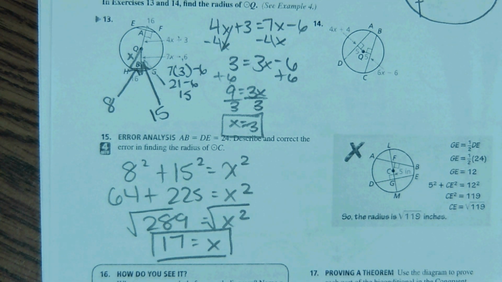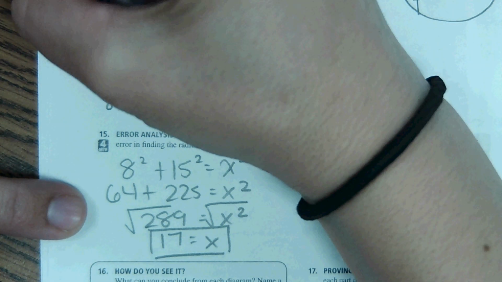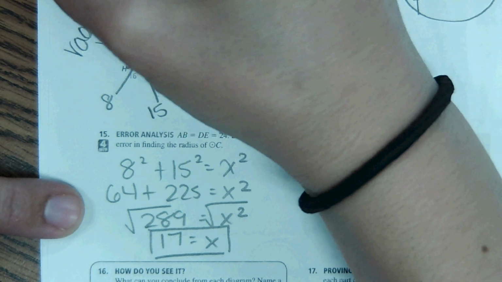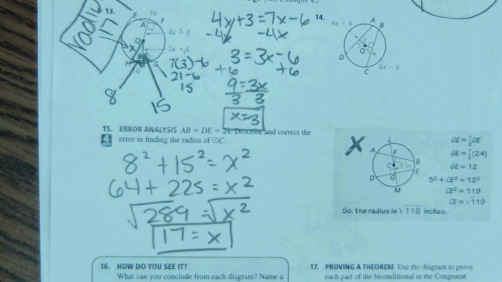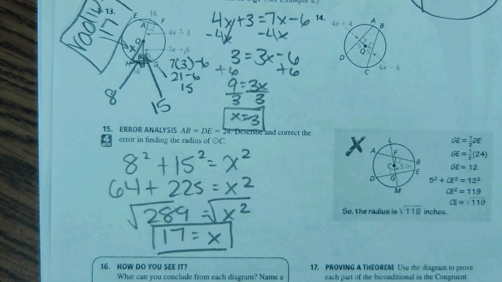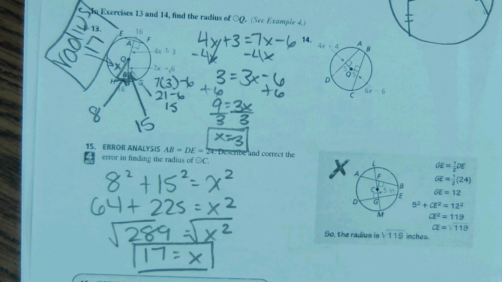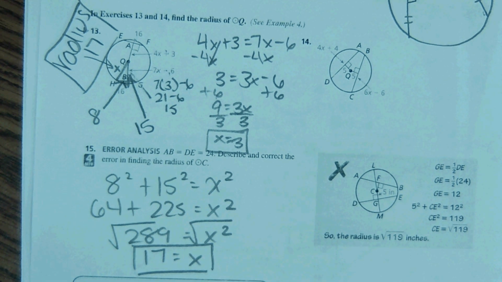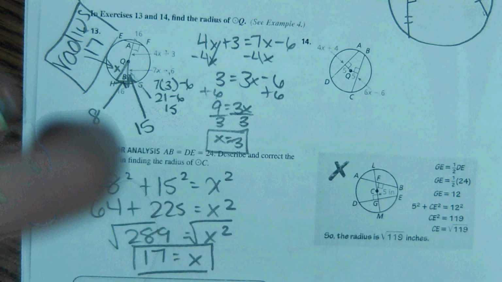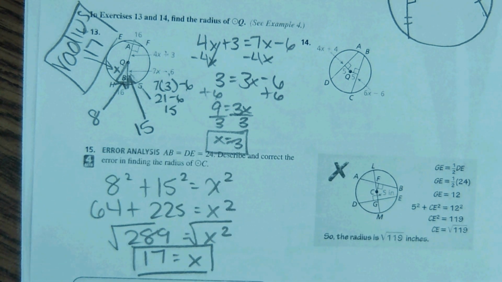Okay, so x is 17, that is the radius. Radius is 17. Okay, that is all. You have the rest of class to get your homework done. As you have questions, please let me know.